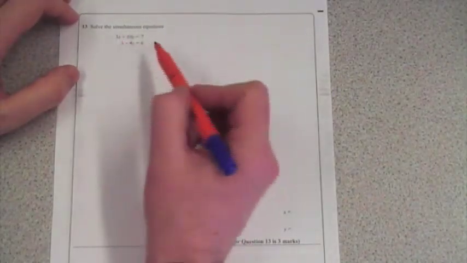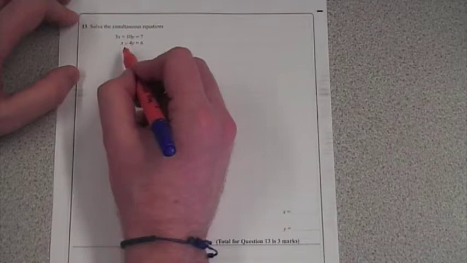Question 13 is a question about simultaneous equations. They want us to solve for x and y. First thing we do is we need to get one of the coefficients on each of the x's being equal. So what I've done here is I will multiply the bottom equation by 3 the whole way across. And this gives me a new equation.